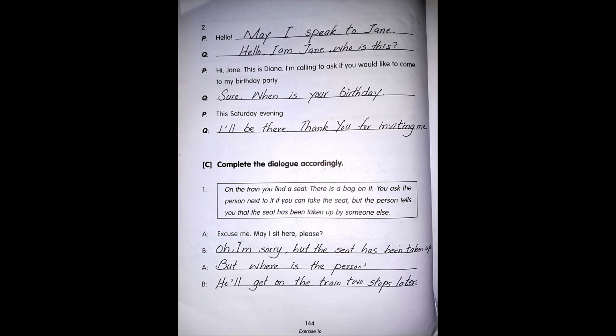A. Excuse me, may I sit here please? B. Oh, I'm sorry, but the seat has been taken up. A. But where is the person? B. He'll get on the train 2 stops later.